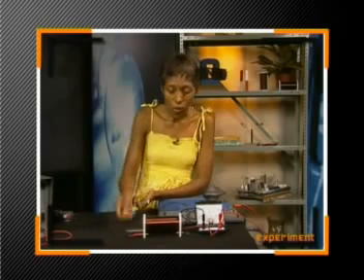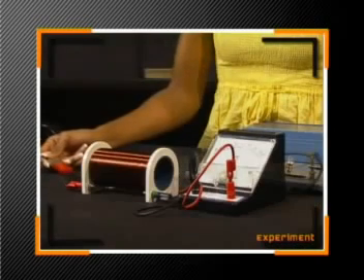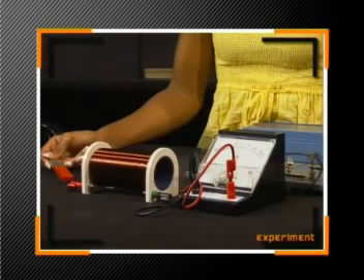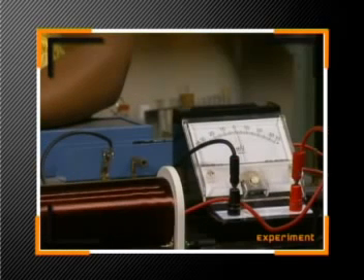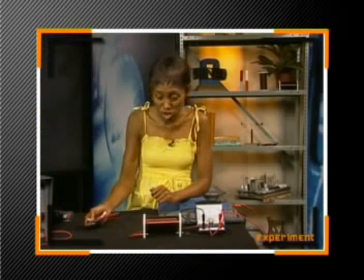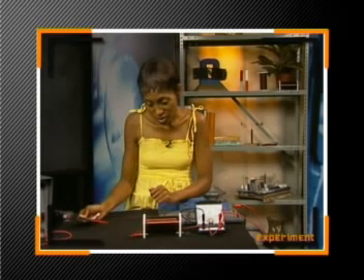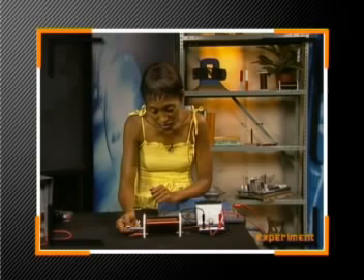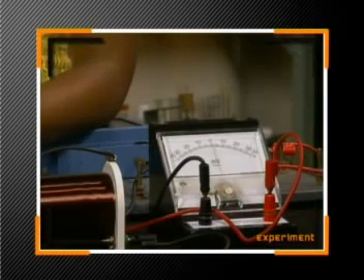And look, when the magnet is pulled out of the coil, the needle jumps in the other direction, and then it comes back to zero again. And if the magnet is pushed in and pulled out repeatedly, we can make the needle of the center zero galvanometer vibrate from side to side.